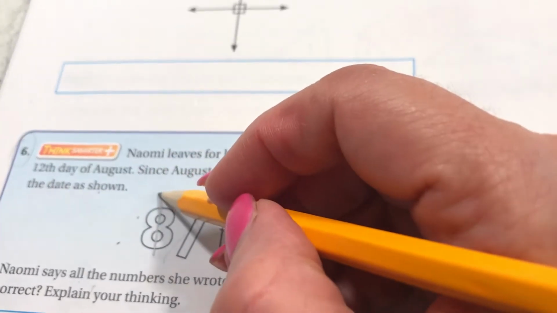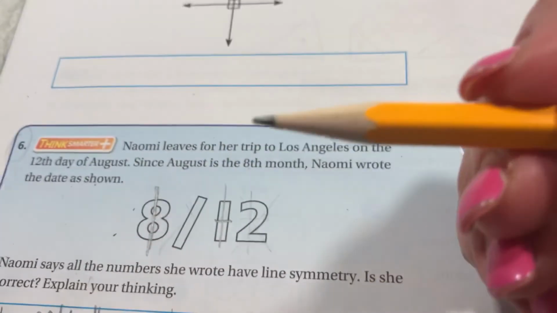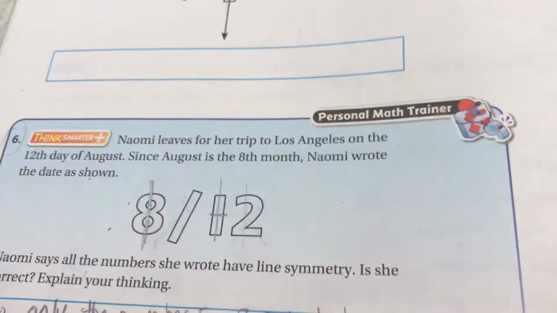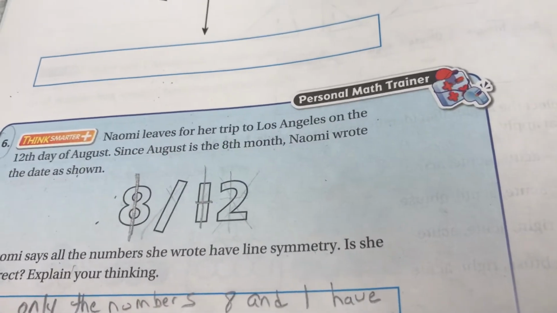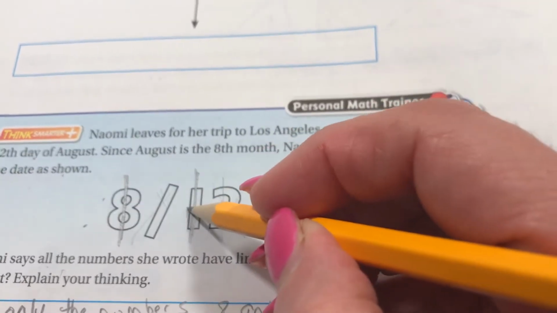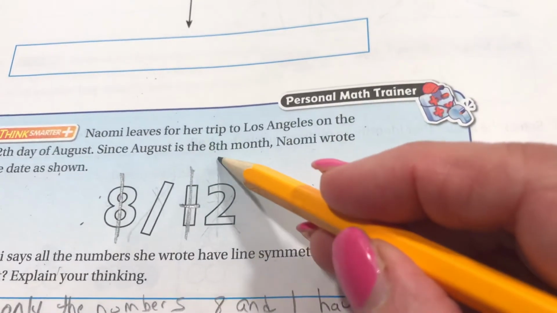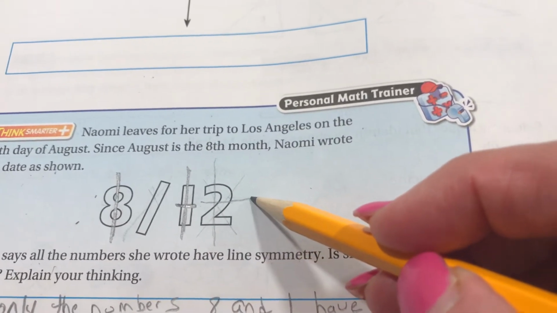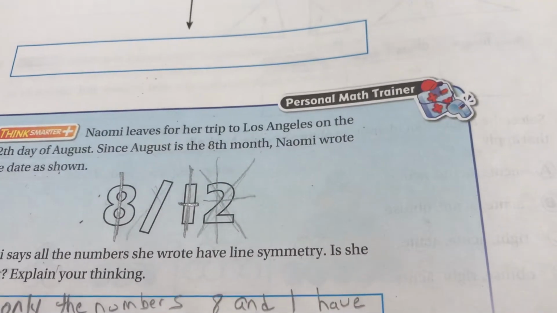Well, I already started to figure this out. So you could see I made a vertical line down the number 8, and I can see that that is definitely a line of symmetry. If I fold it in half, the 2 parts will match exactly. Number 1, I can make a vertical line of symmetry, and I can also make a horizontal line of symmetry. So that would work. But number 2, if I go vertically, no. If I go horizontally, no. Or if I go diagonally, that will not work.